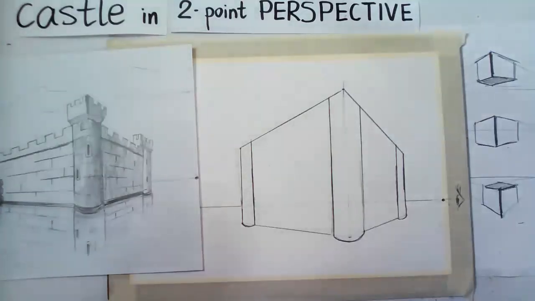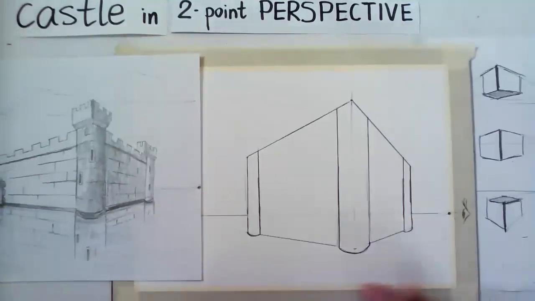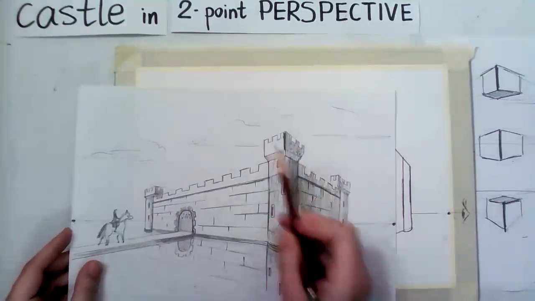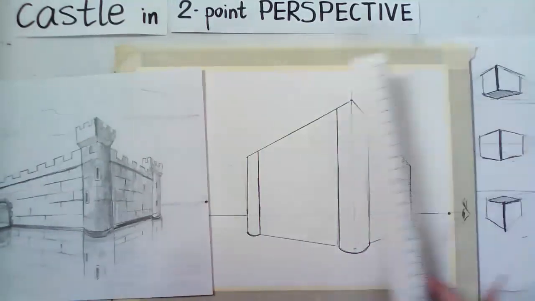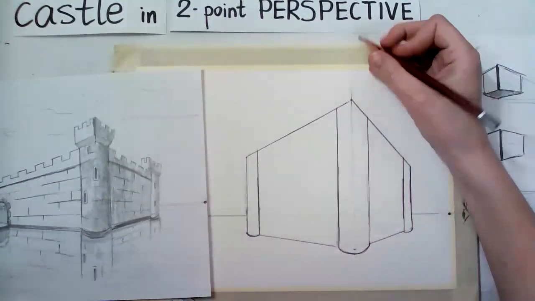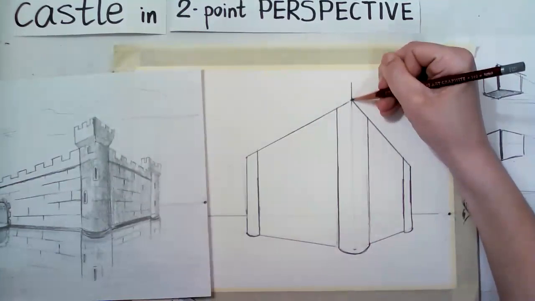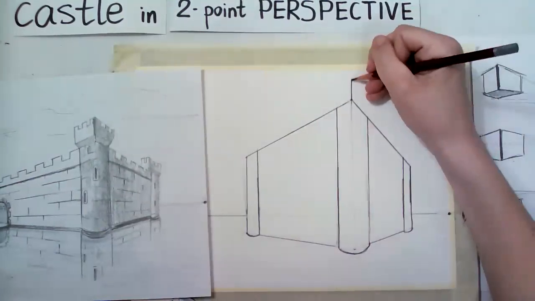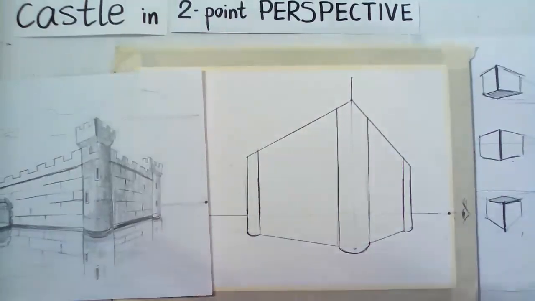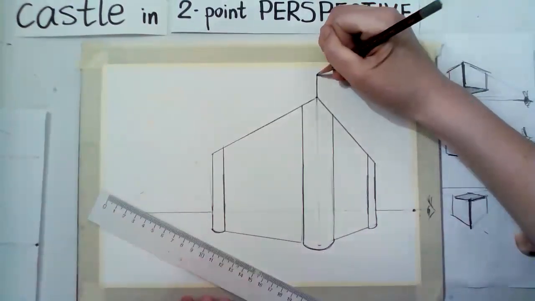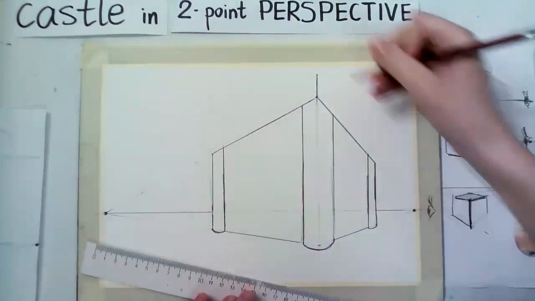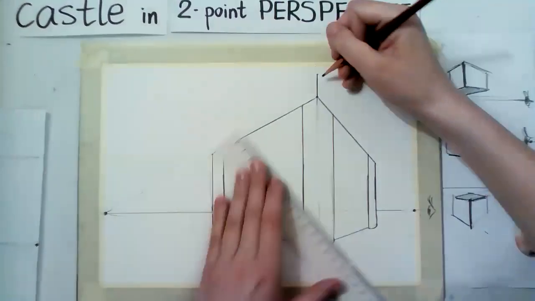Ready? How is it going? Nice. Thumbs up from Ashley. Cool. Now let's do the upper parts of the towers that are actually square. They're a bit like cubes. What do we do? From this middle point, I go a little bit high, just the height of the tower that I want to make. And then again I need my ruler, because from this point I'm going to this point and to there.